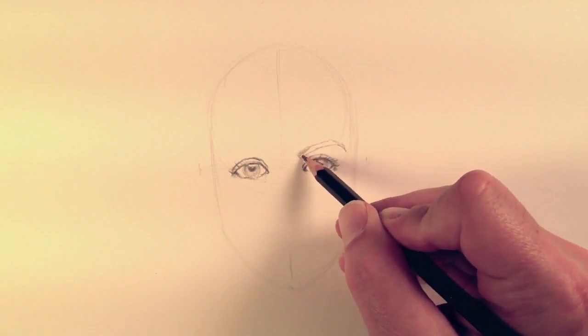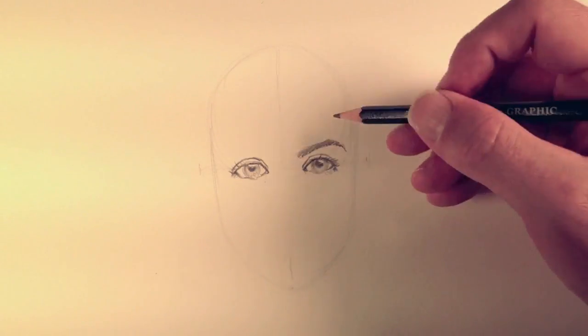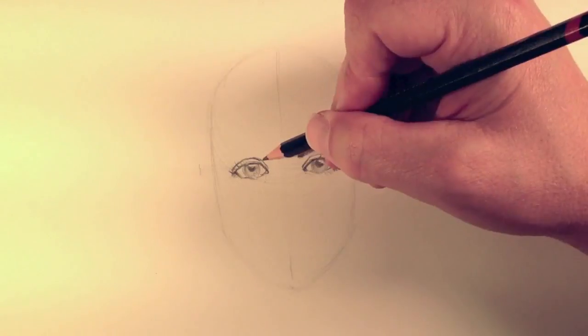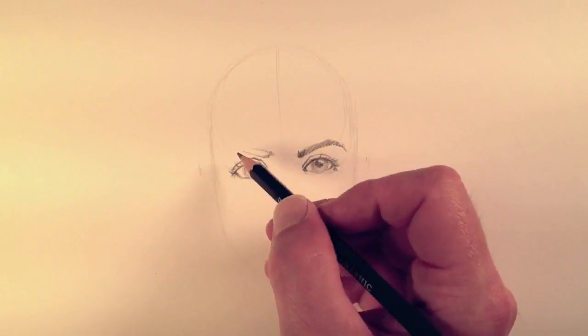You can add the eyebrow directly above the eye. It's important to really observe your subject here because everyone's eyebrow is different. Each eyebrow is a little bit of a different shape and is placed a little bit differently above each eye.